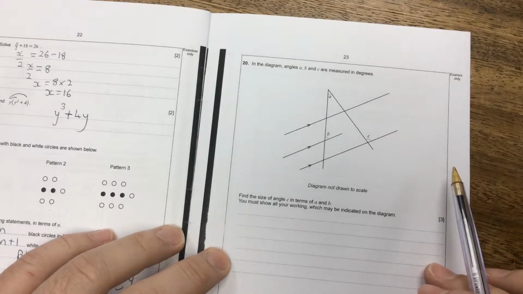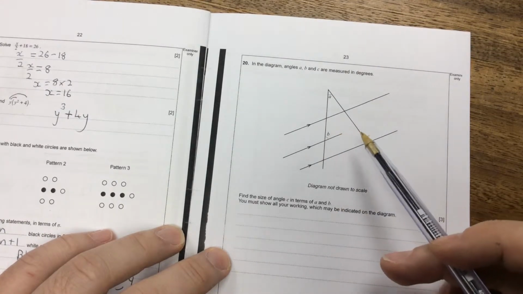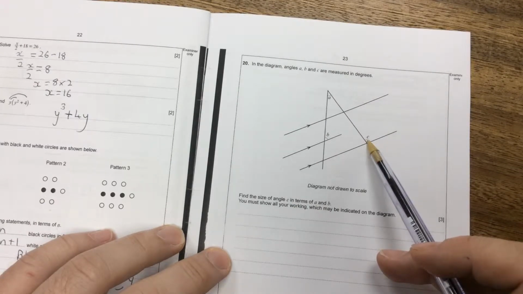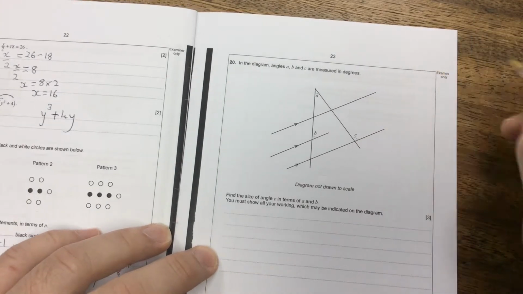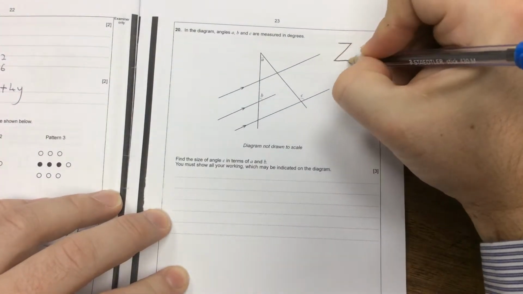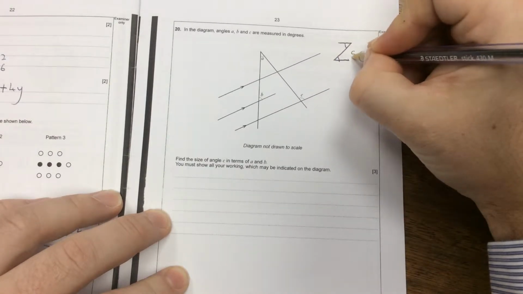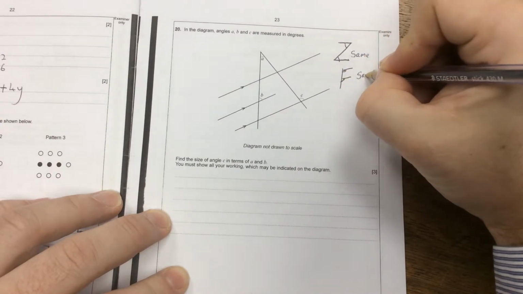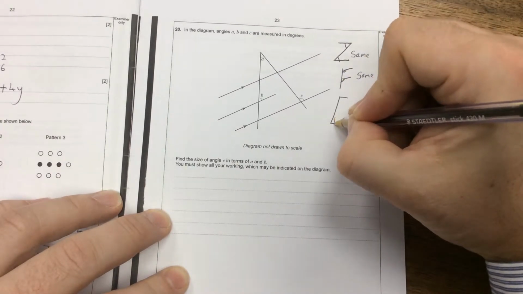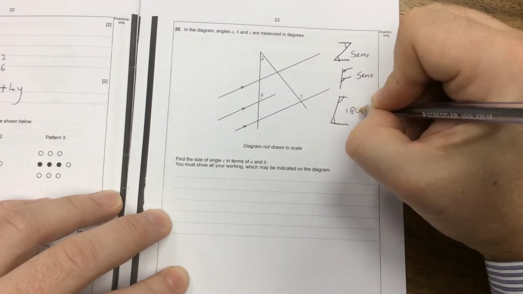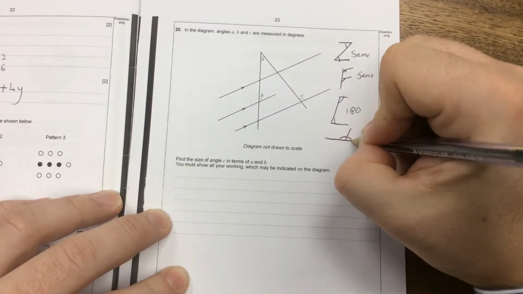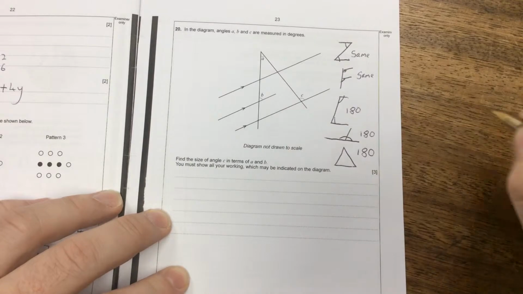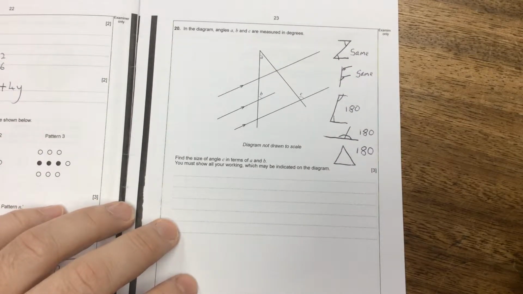This question is very difficult in terms of, they're asking it in terms of letters. They're asking you to work out angle C. If you remember the rules of angles, you're looking for facts like Z angles, alternate angles are the same. You're looking for F angles are the same. You're looking for C angles, always add up to 180. Angles on a straight line, I can see a straight line there makes 180. And angles in a triangle also make 180. So you're looking for some of them facts there.